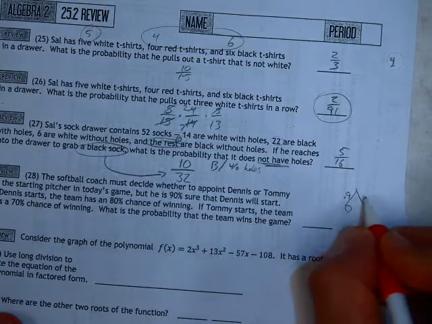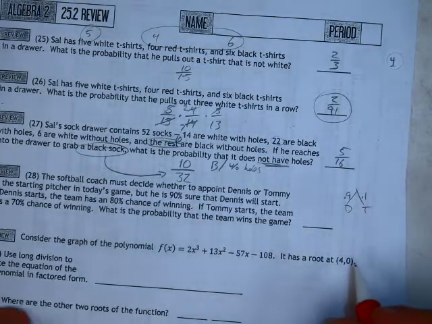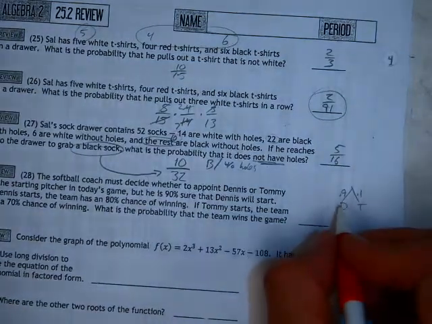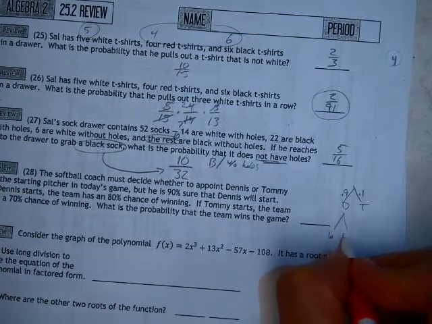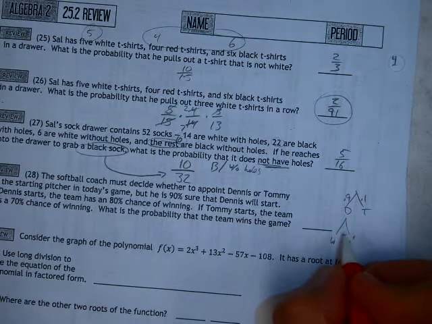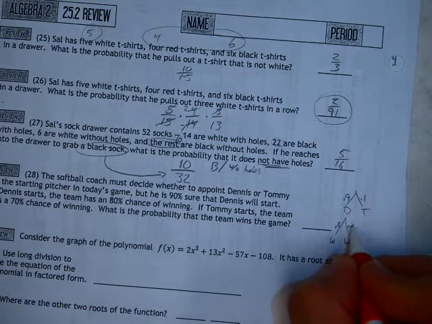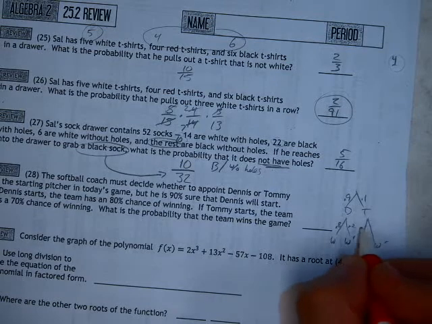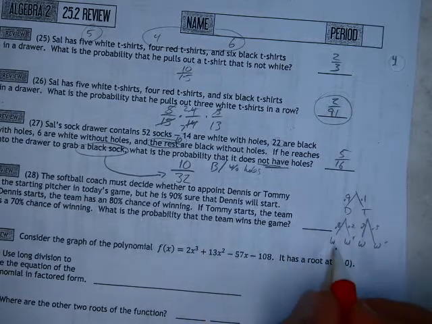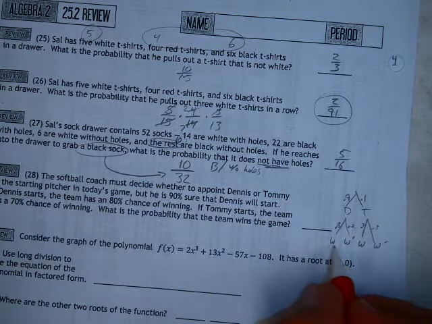The chances of Dennis starting is 0.9. The chance of Tommy starting is 0.1 then. So if he starts, we've got 80%. We're going to win, or we're going to win not. It's better than saying lose, right? So you got a 0.8 versus a 0.2, and you got win versus win not. 0.7 versus 0.3. So the chance of us winning, we could win with either Dennis or Tommy.